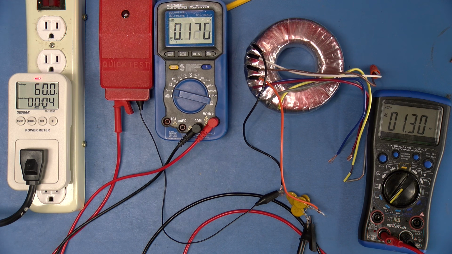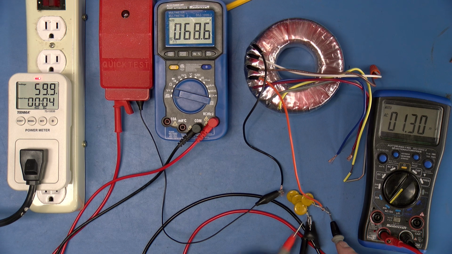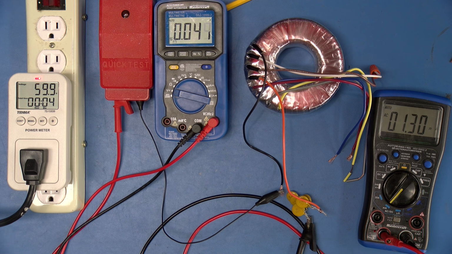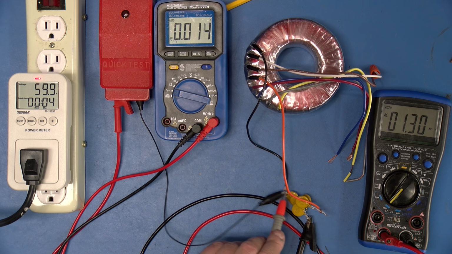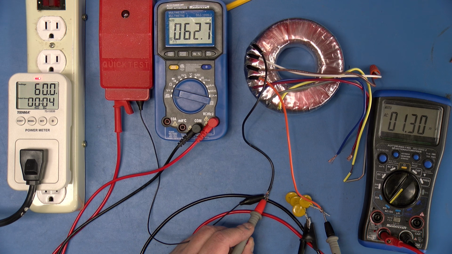And let's look at the voltage across our capacitors. 68 volts, so the voltage across the capacitors is already 8 volts larger than the input voltage. Let's look at the voltage across the inductor. 62, so it's a couple of volts more than the input voltage.